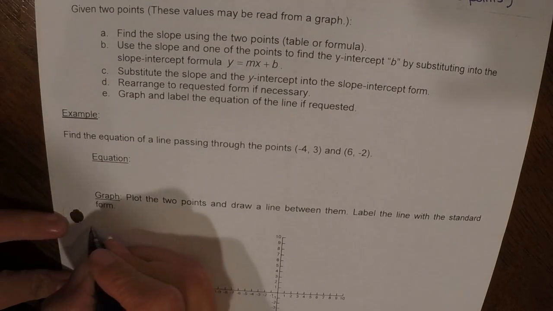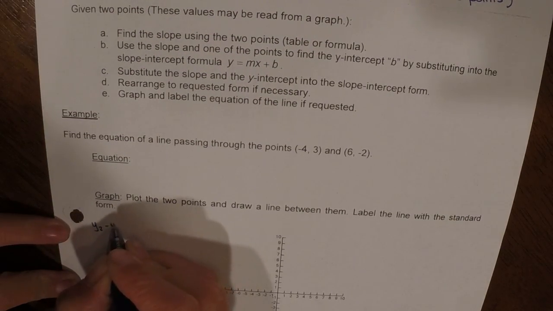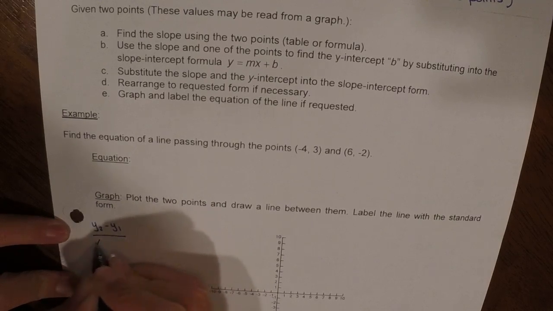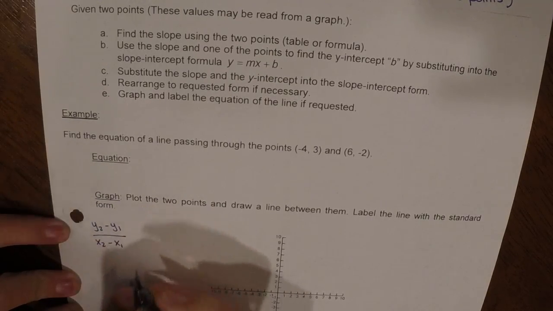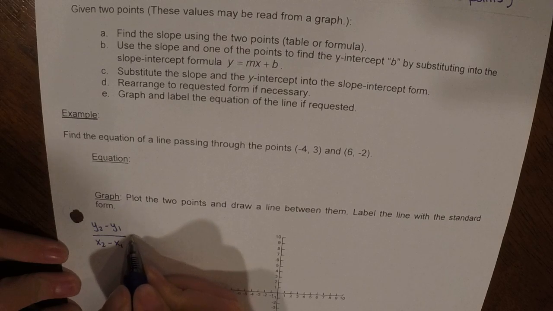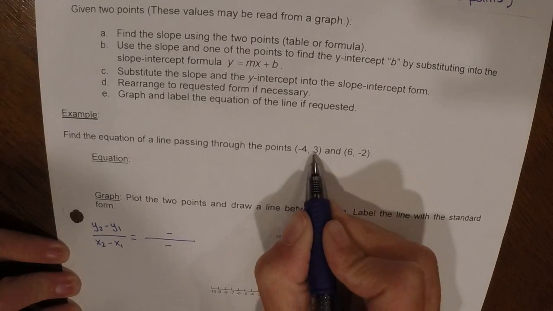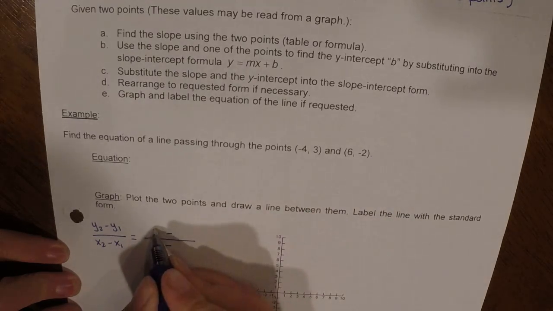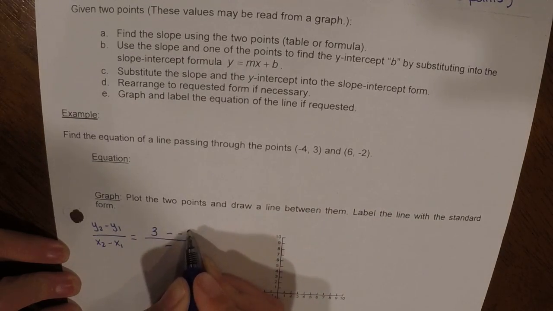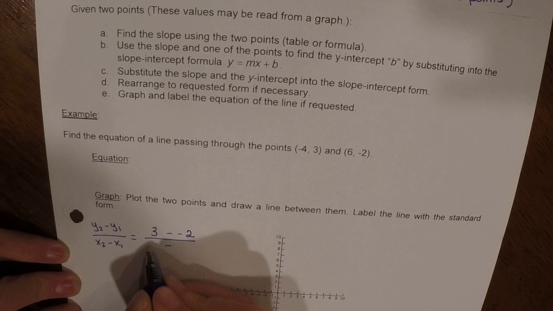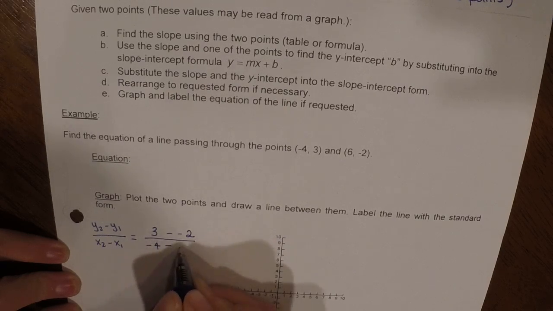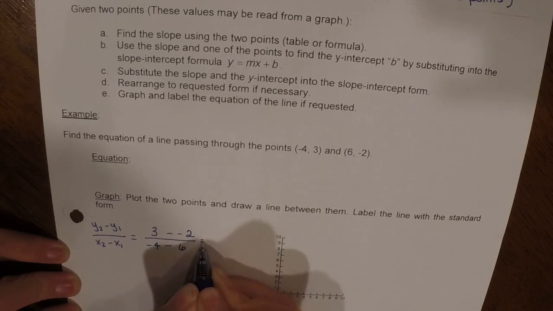So I'm going to do it down here. Remember our slope formula, y2 minus y1 over x2 minus x1. So if I plug in my values, I have 3 and -2, so 3 minus -2. And then my x values are -4 and 6.